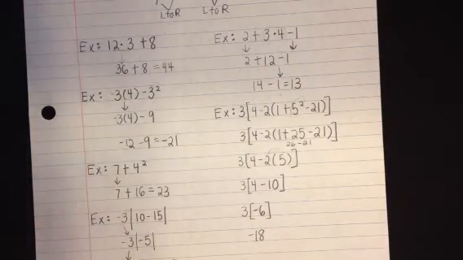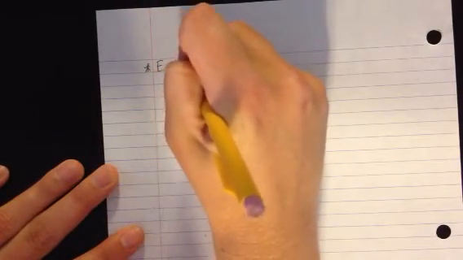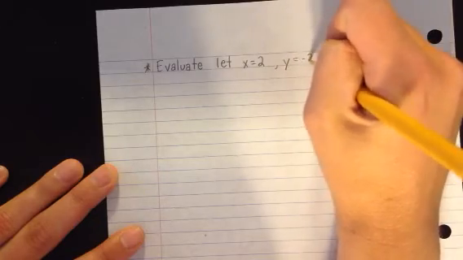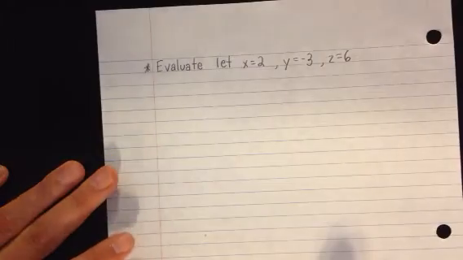All right, let's turn to the back and do 2 quick examples on evaluating. So turn to the back, and we have evaluate, where let x equal 2, and let y equal -3, and z equal 6.